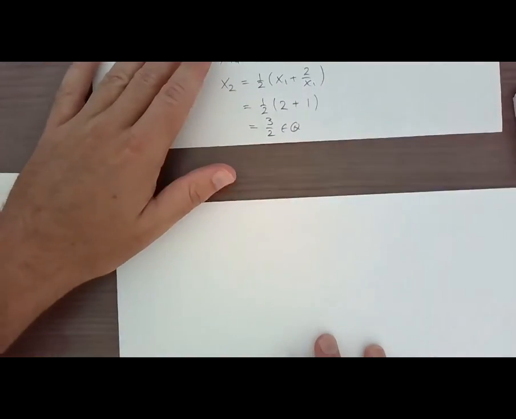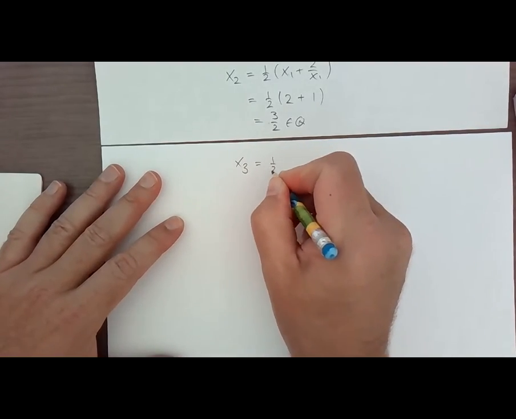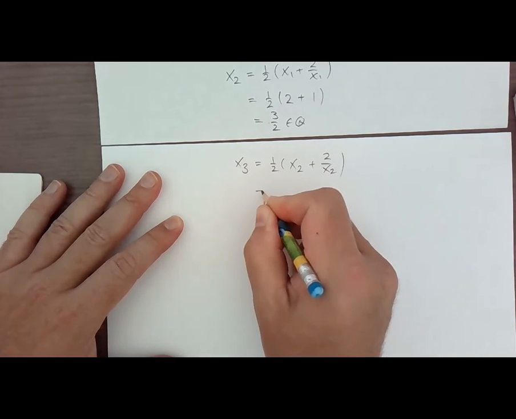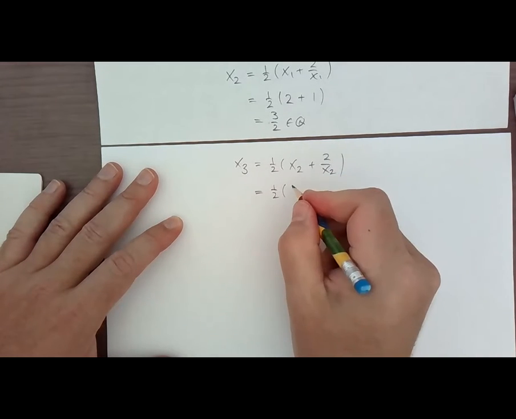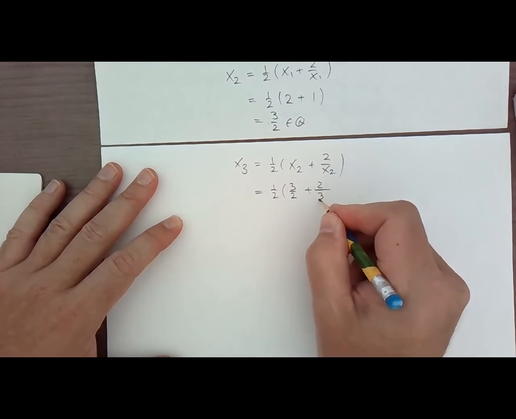So if you took x3, you write that as 1/2 times (x2 plus 2 divided by x2). We'll plug in and get a half times (3 over 2 plus 2 divided by 3 over 2).